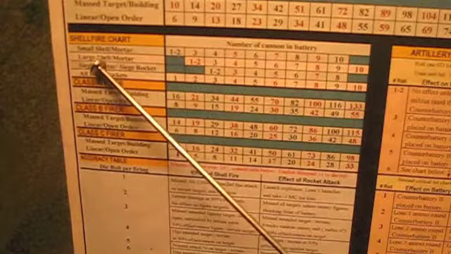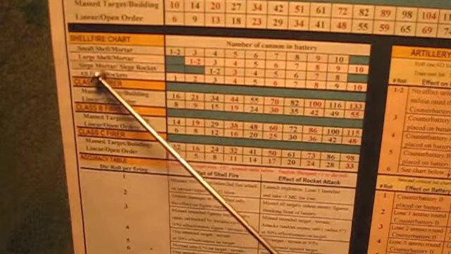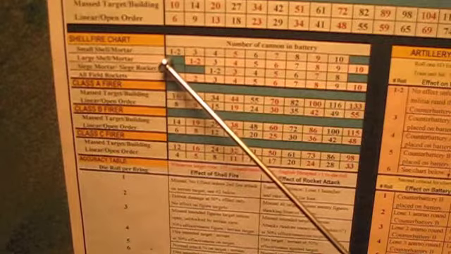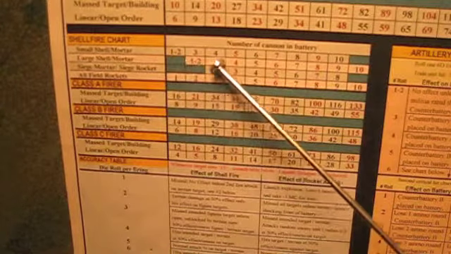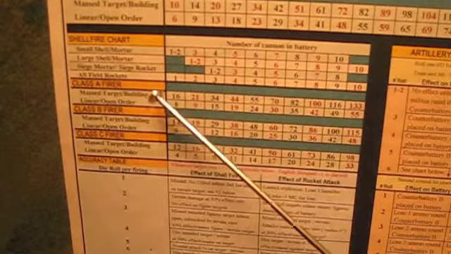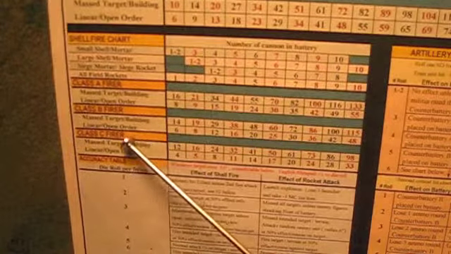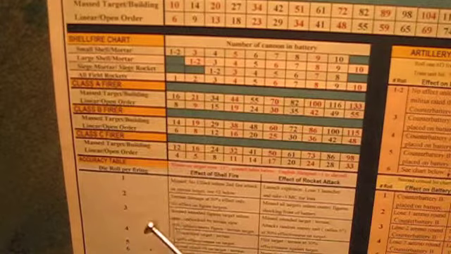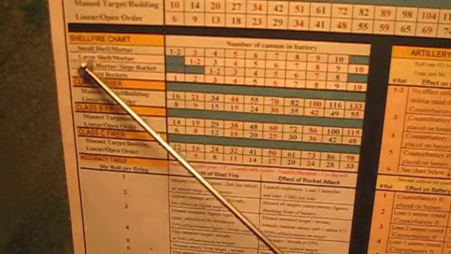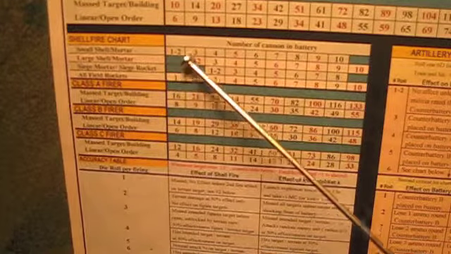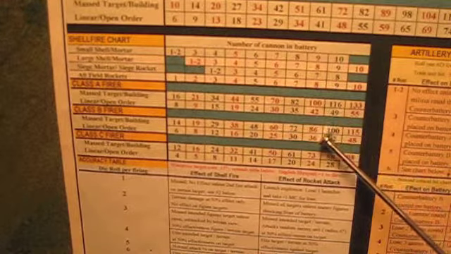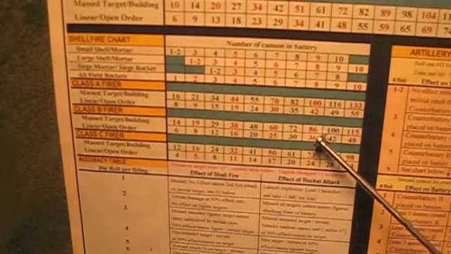We have the type of shell: small shell, large shell, siege mortar or siege rockets, or all field rockets. How many barrels or tubes are firing, cross-referenced, comes down to give you a base percentage. Then again you have your A, B, or C class fires and the mass and linear target lines to choose the percentages. So if you had a large howitzer firing a large shell, in an 8-gun battery like a Prussian one, and it was a B-class fire shooting at a mass target, it's got an 86% chance to cause a loss.